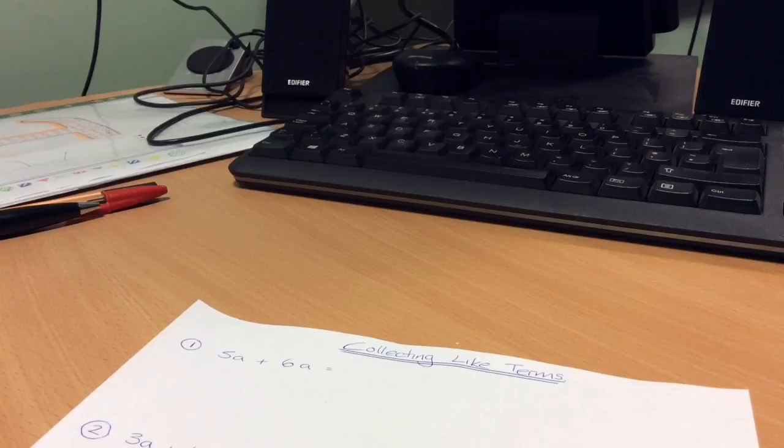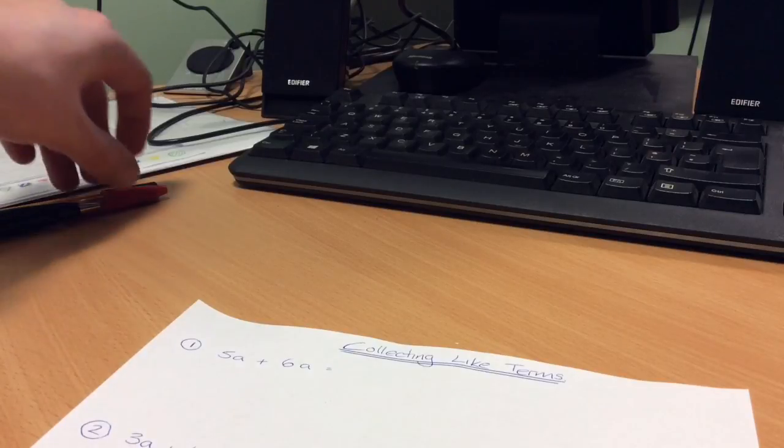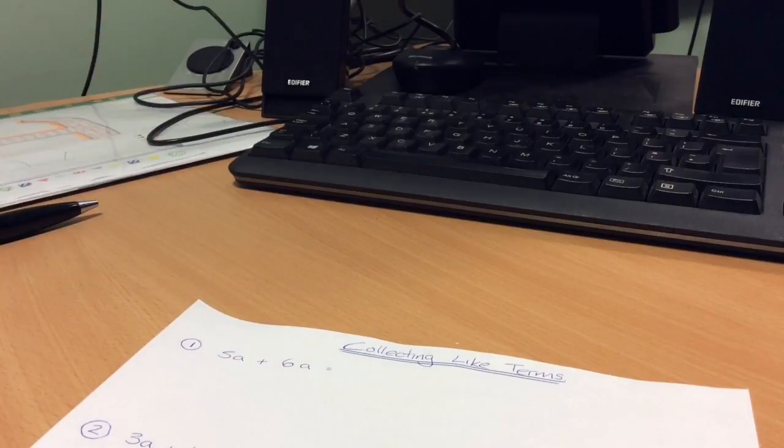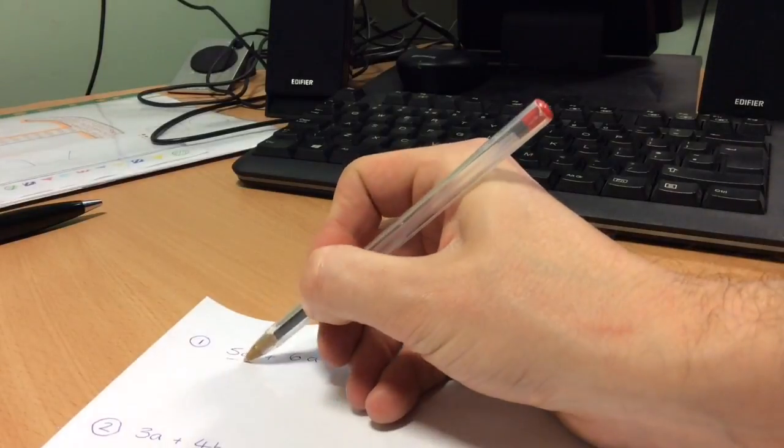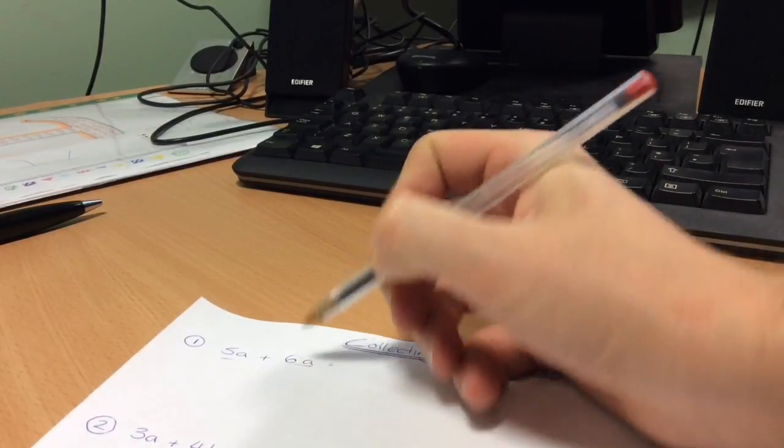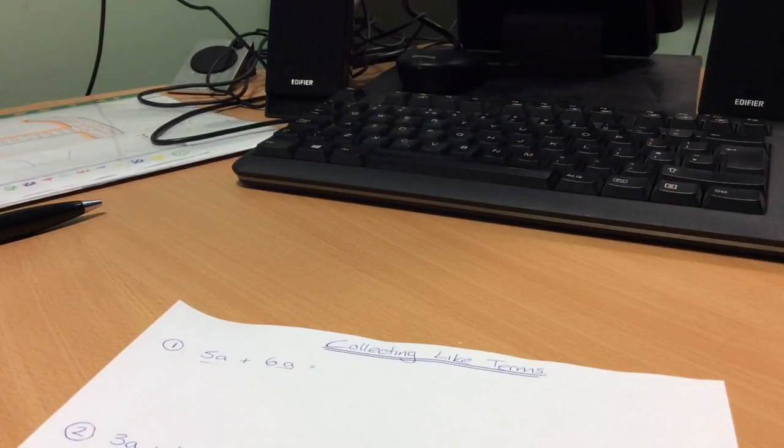Okay, year 7, so here's a little video to remind you how to collect like terms. Remember, like terms are terms that are identical in their algebra. So if we look at this first question, we've got 5a and 6a. They both have a's, so they are identical in their algebra. They've got identical algebra, which means we can collect them together.